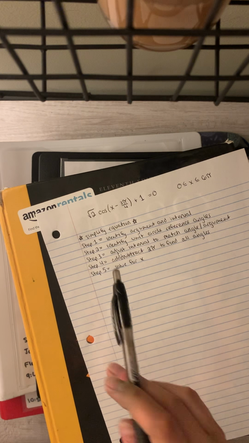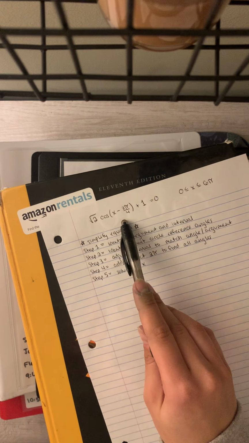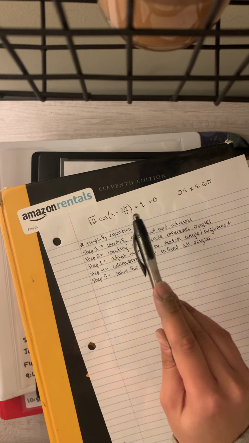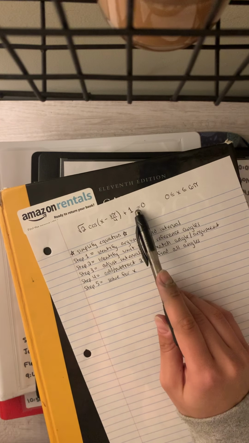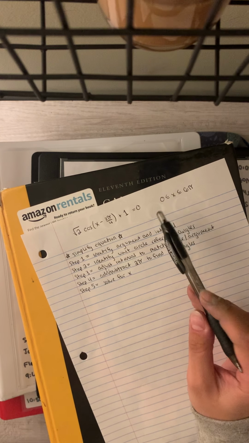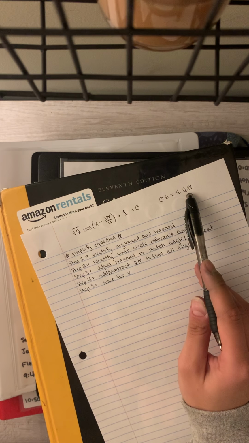The problem that we're working with is square root 2 times the cosine of x minus 3 pi over 4, plus 1, is equal to 0, and our interval is any x value should fall between 0 and 6 pi.